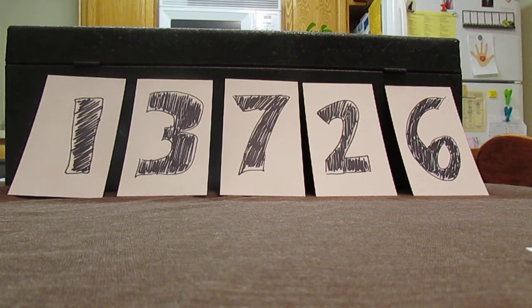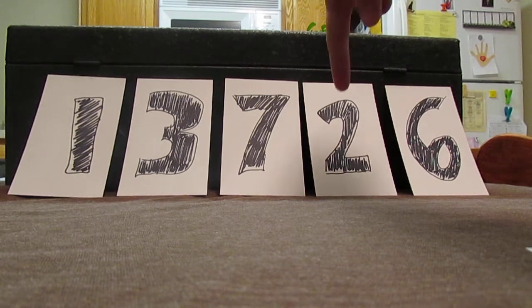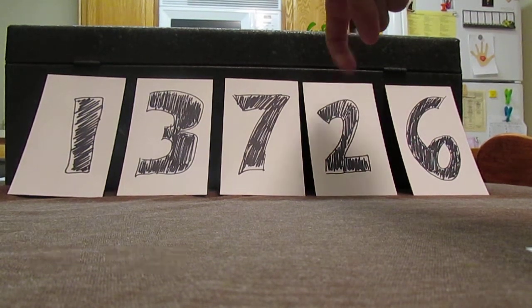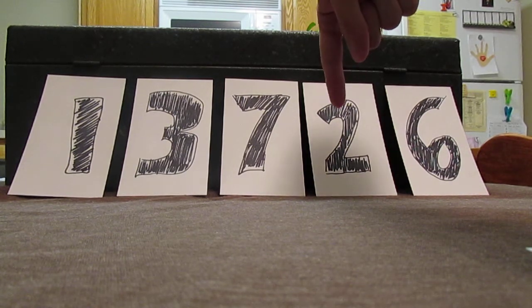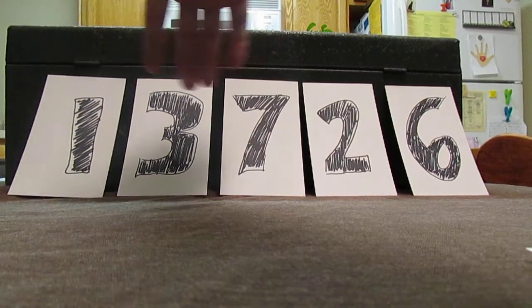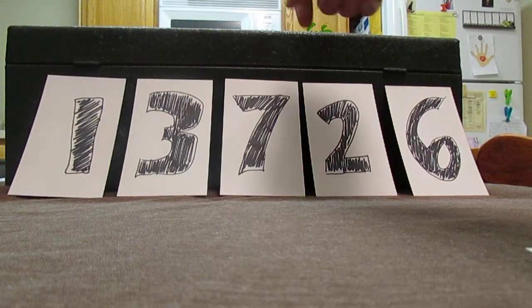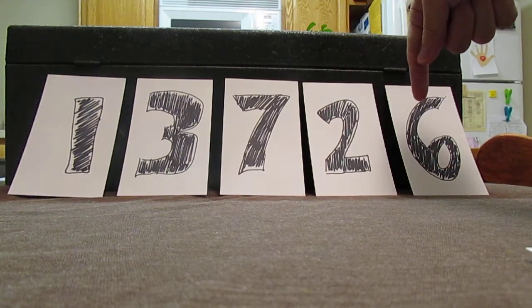So the first one we need to do, let's round to the nearest tens column. What number's in the tens column? Hopefully you're looking at the 2. That's the tens. So I want you to round to the nearest that. The numbers to the left of that aren't really going to change anything. The number you really want to look at is the number directly to its right, the 6.